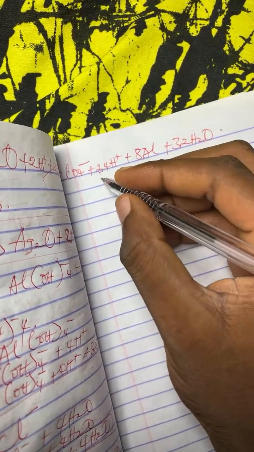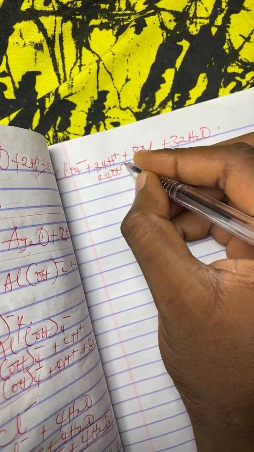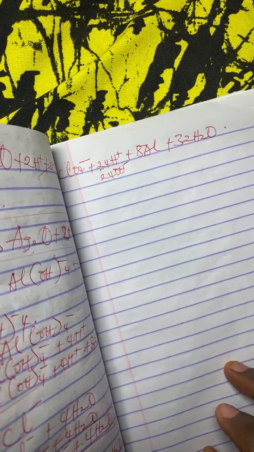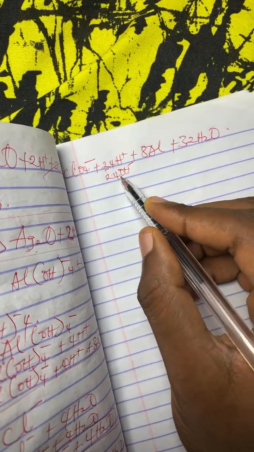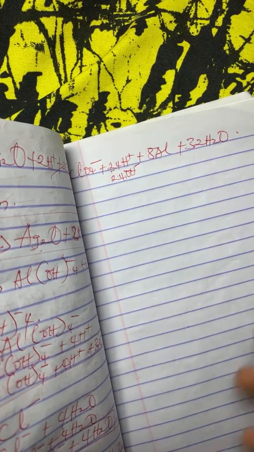So instead of leaving 24 hydrogen, I will now introduce 24 hydroxy ion. Are we there now? I don't know if you are following. I will introduce 24 hydroxy ion at the left-hand side and also 24 hydroxy ion at the right-hand side.